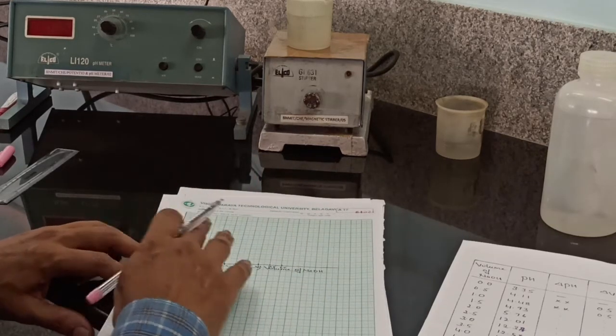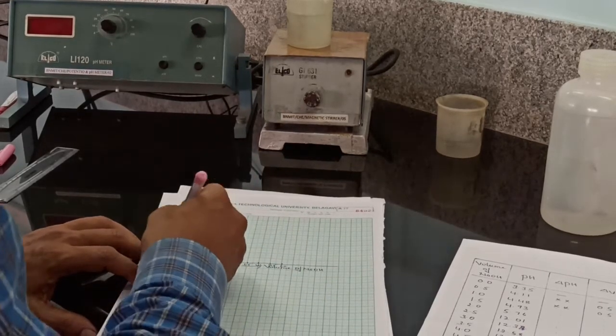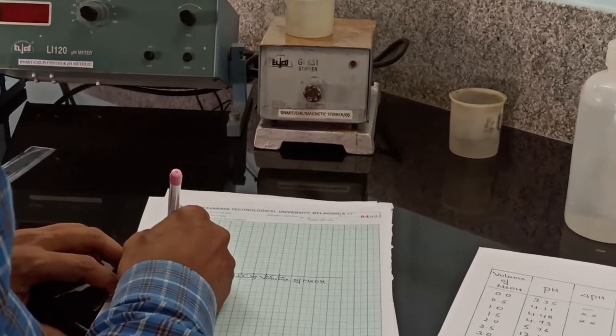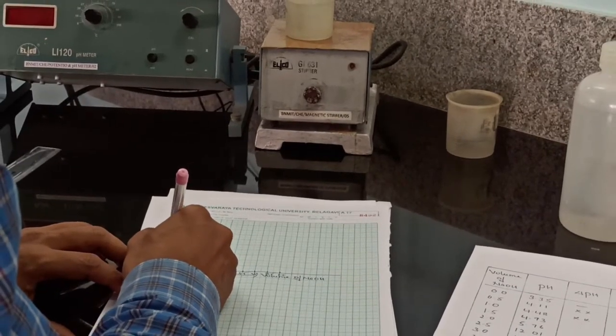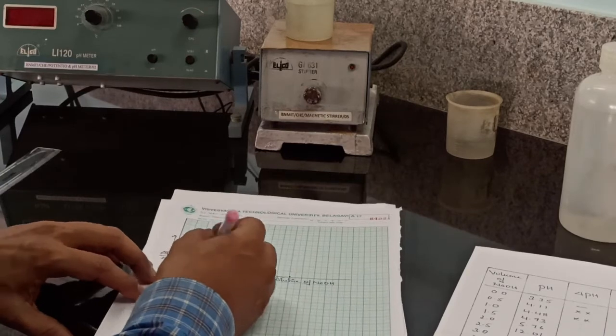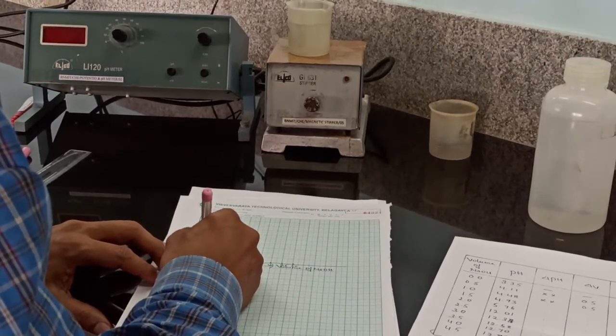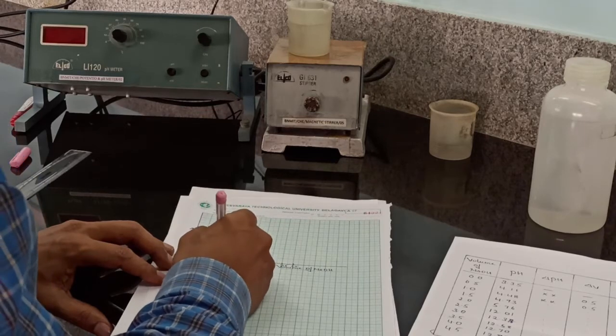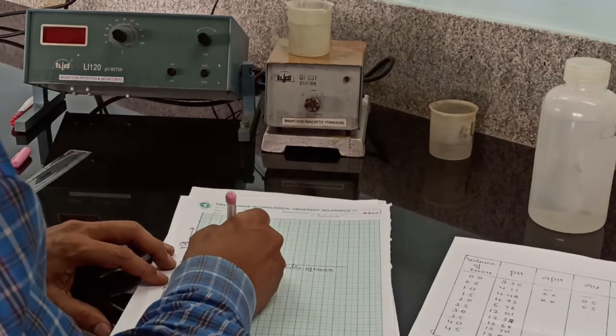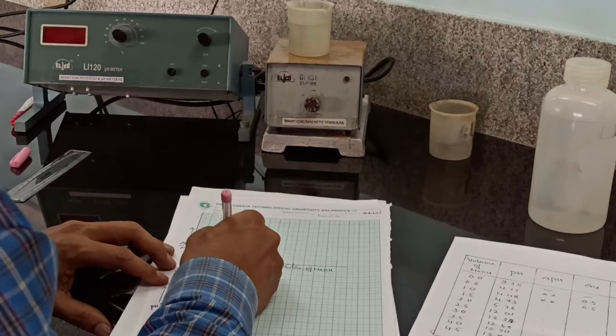For 0 there is no value. For 0.5, somewhere here, put a cross mark and circle it. At 1, put a cross mark and circle it. At 1.5, and at 2.